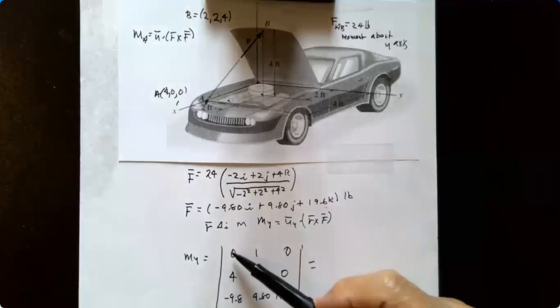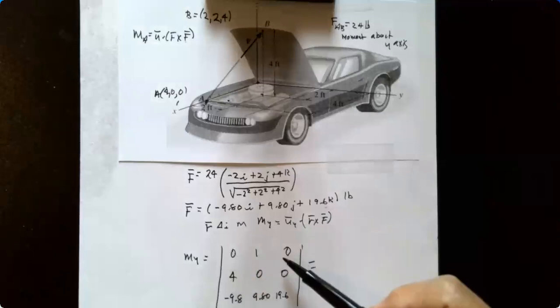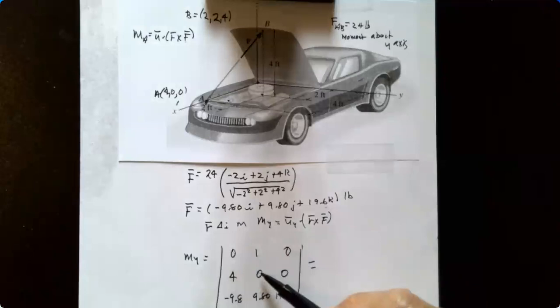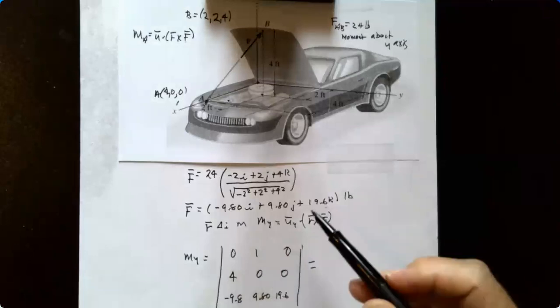When I do this, all we have are zeros. Okay. So 0, 0, that's out.